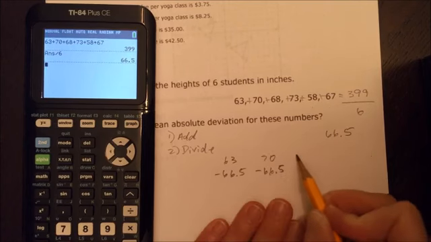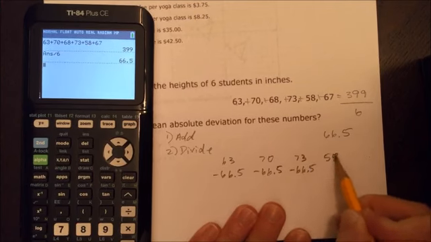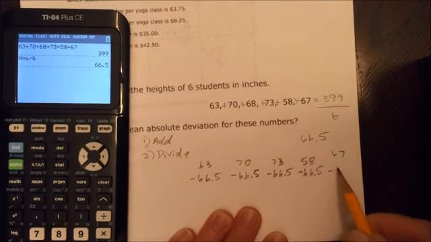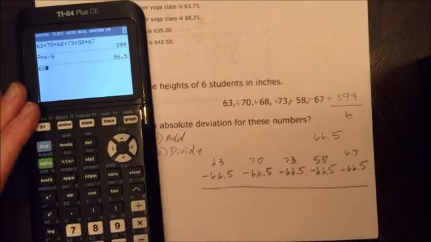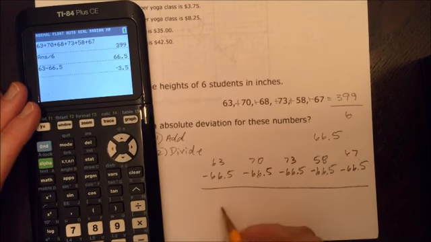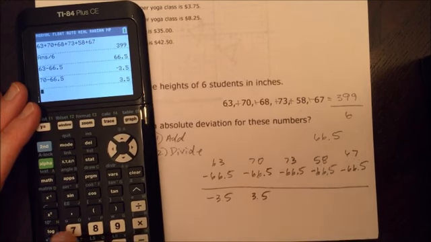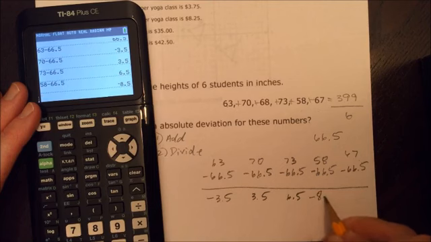Okay, so I'm going to write it out. Now let's do that. 63 minus 66.5 is negative 3.5. 70 minus 66.5 is 3.5. 73 minus 66.5 is 6.5. 58 minus 66.5 is negative 8.5.